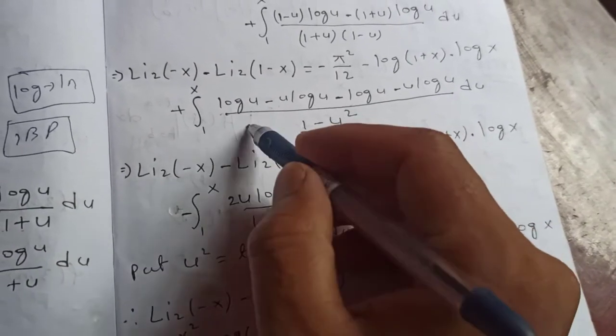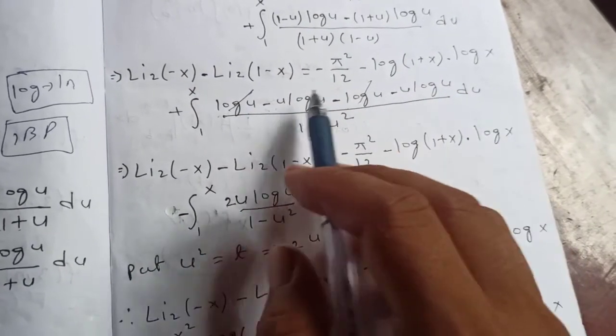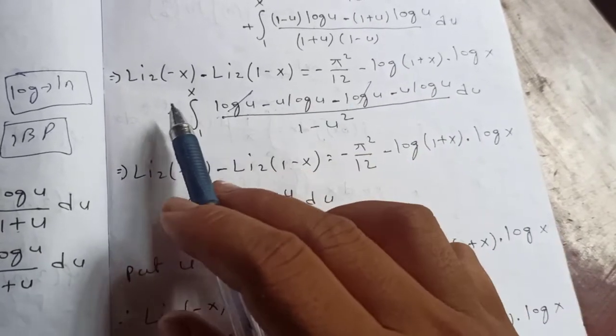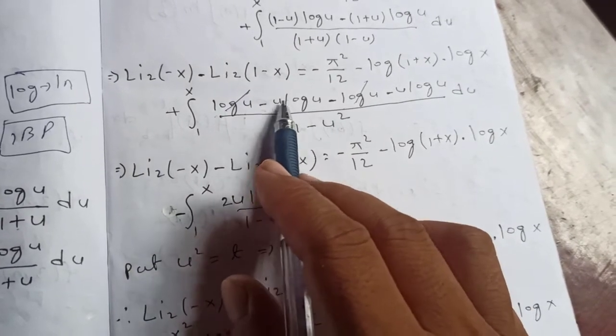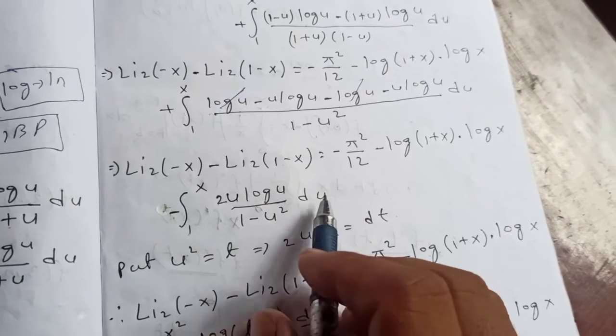Now here we can cancel log u, and these two are the same, right? So negative is common again, so negative integral from 1 to x, and this is nothing but 2u, right? This is 2u plus 2u log u upon 1 minus u squared du.